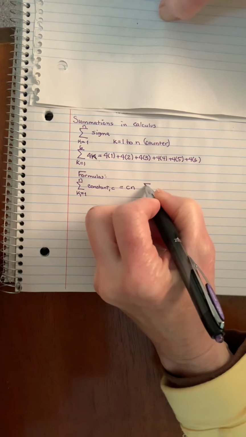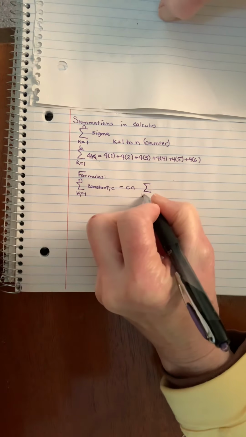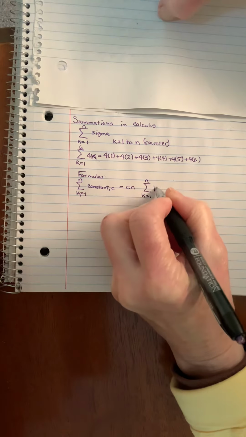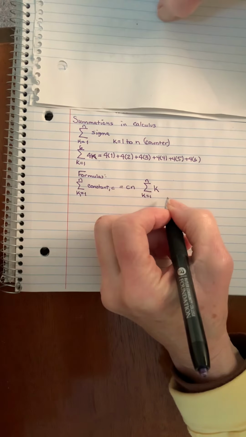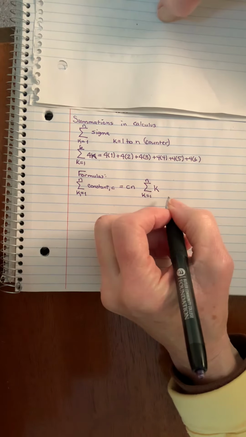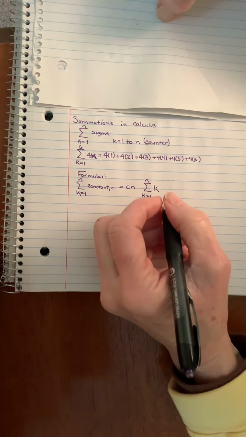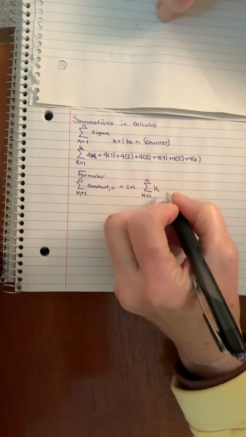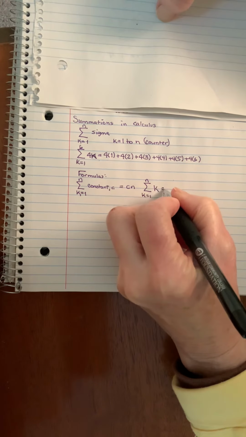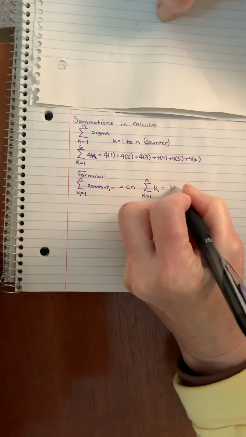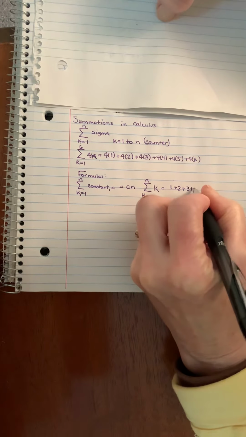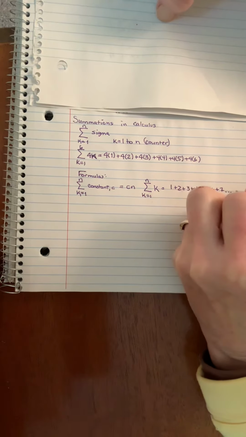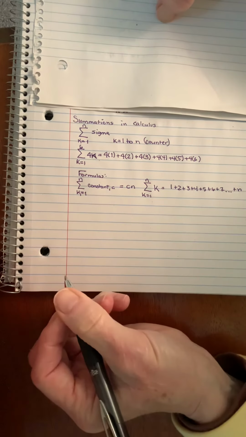The second one we're going to deal with is this. If we've got k equals 1 to n, and we've got the actual k value, what happens there? Well, there's a really cool way that you can do this if you want to, and what you would do is start writing it out, all right? So I'm going to do that. This is 1 plus 2 plus 3 plus 4 plus 5 plus 6 plus 7 and so forth, all the way until I get to plus n.